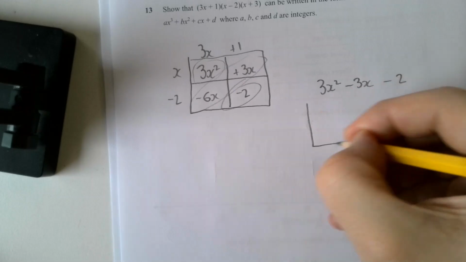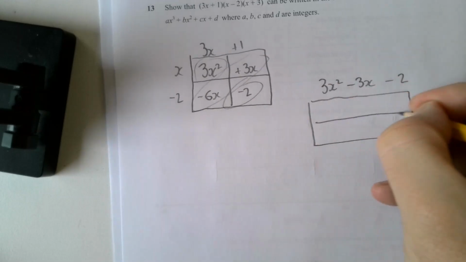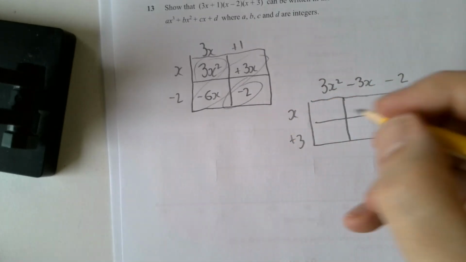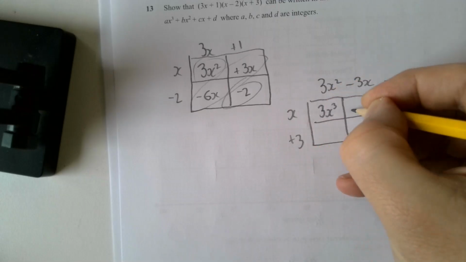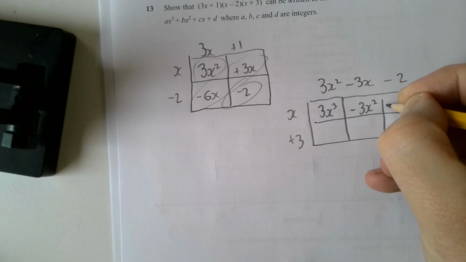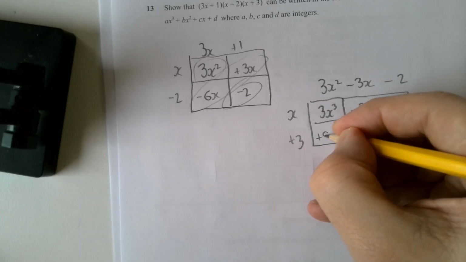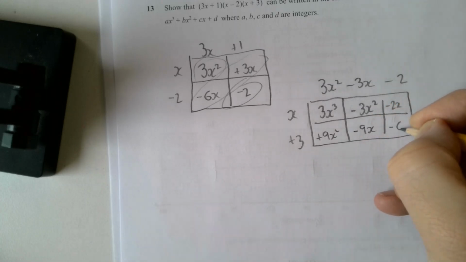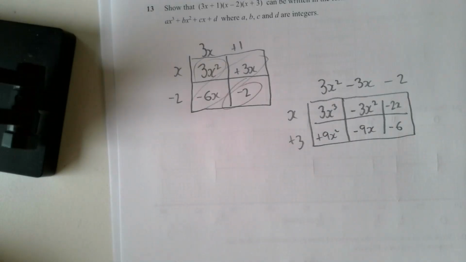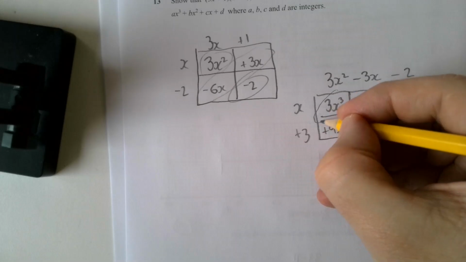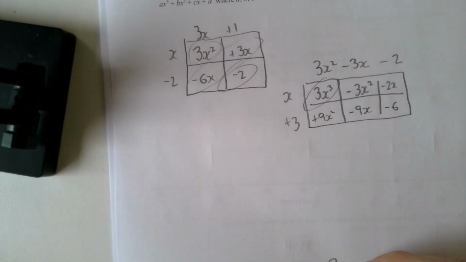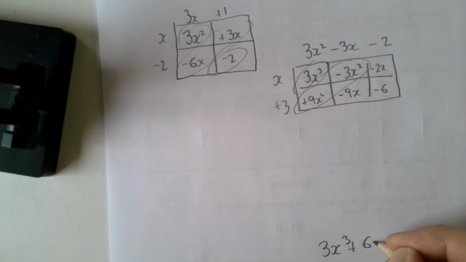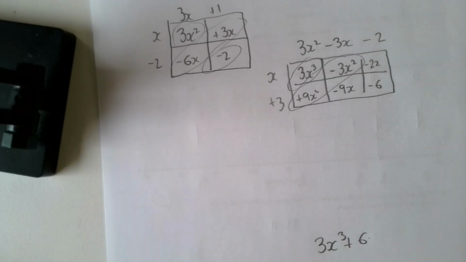Okay, now I've got to take that term and I'm going to multiply that by x plus 3. So what does that give me? It gives me 3x cubed minus 3x squared minus 2x plus 9x squared minus 9x minus 6. So then what have I got? I've got 3x cubed. I've got 9x squared minus 3x squared, so that gives me plus, hold on, have I done wrong here?